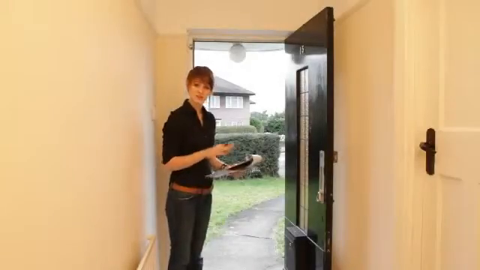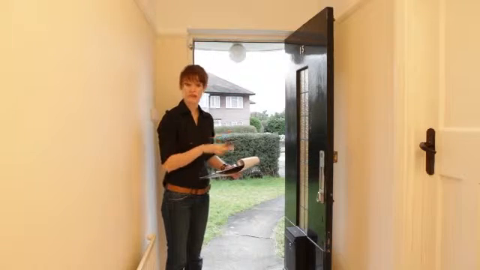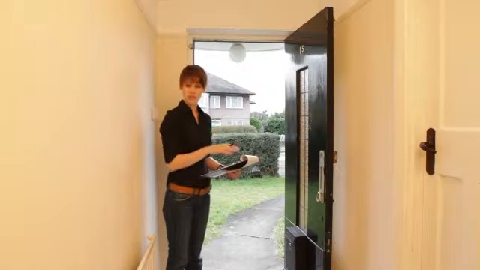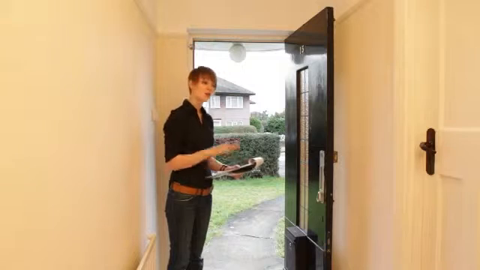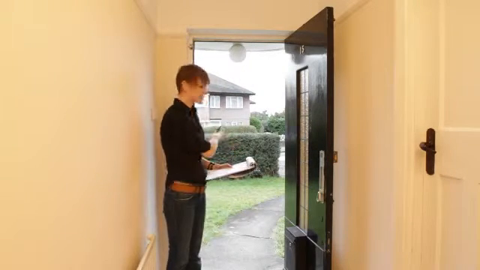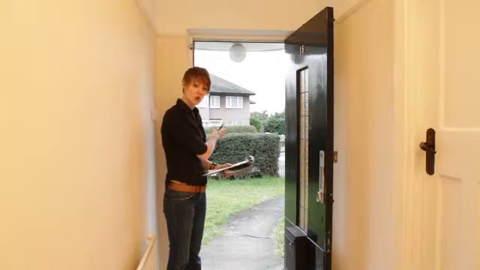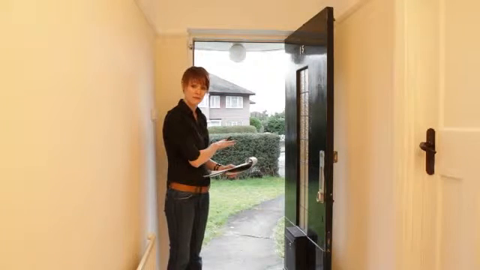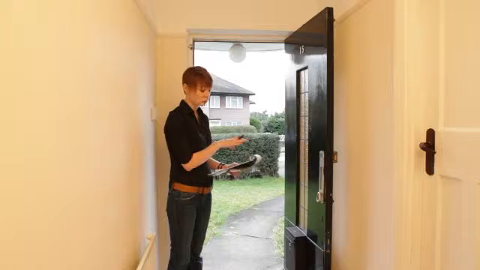Okay, so you'd start this the same as you'd start any make, check-in or check-out. You'd state the property address, the date, what type of property it is and the instructing principal. The exterior area that you can see here doesn't belong to the property, so that's not included in the inventory. So we'll start with the exterior of the front door.